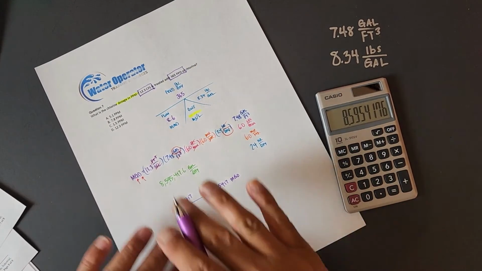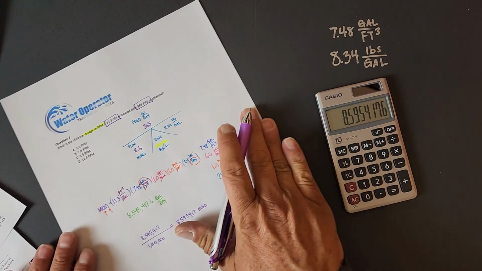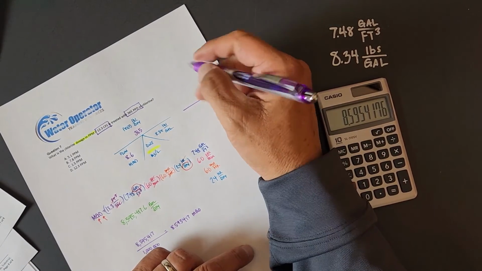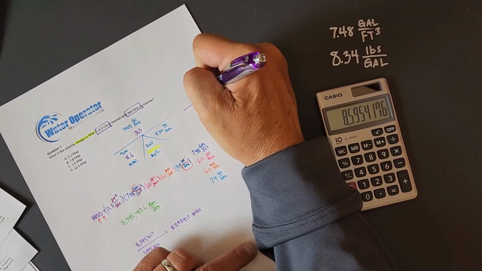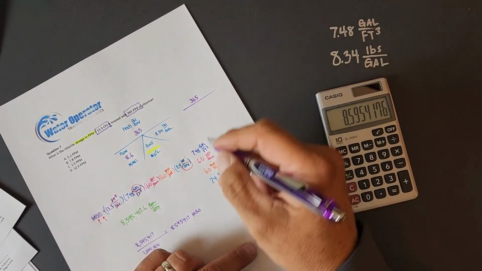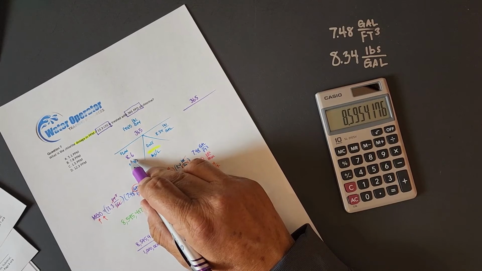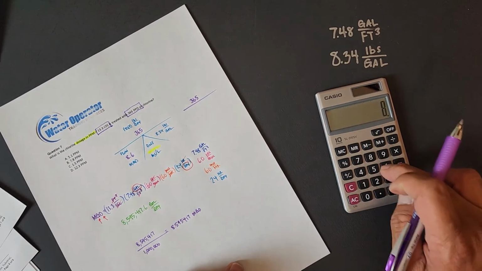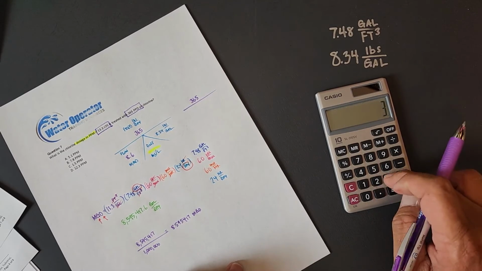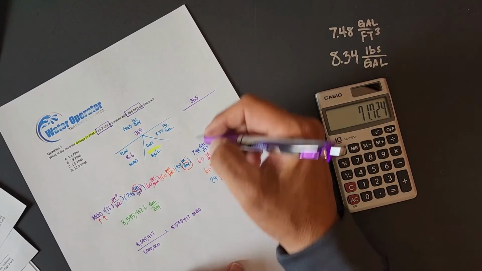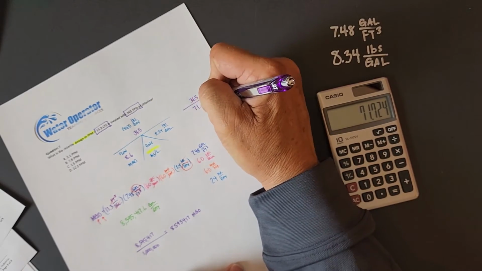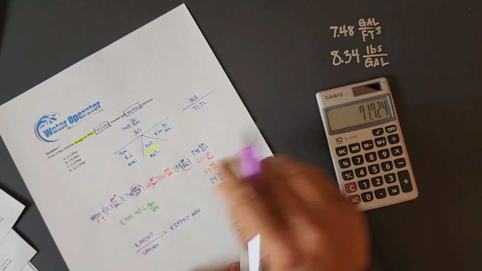All right. Now that we've done all that, let's come back over here, and I'm going to redraw that division line here. We know that we have 365 pounds per day. We're going to multiply 8.6 by 8.34. 8.6 times 8.34 equals 71.72.